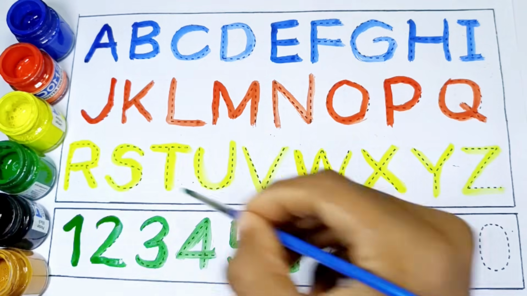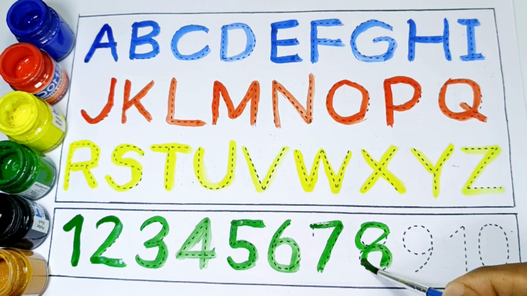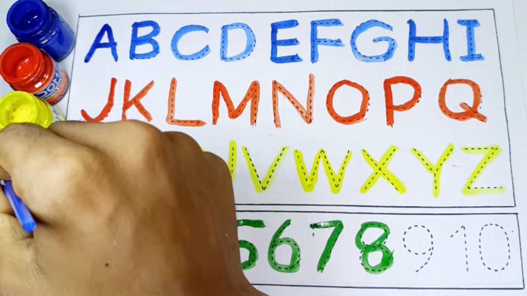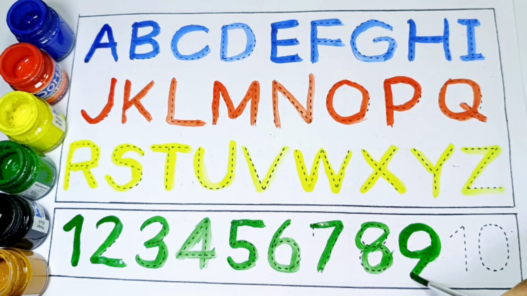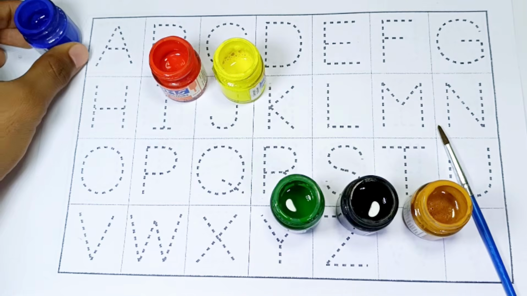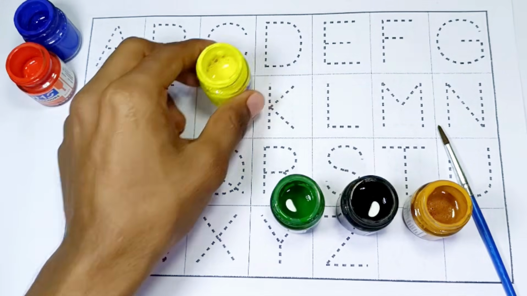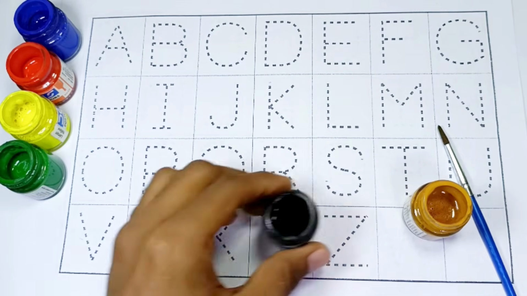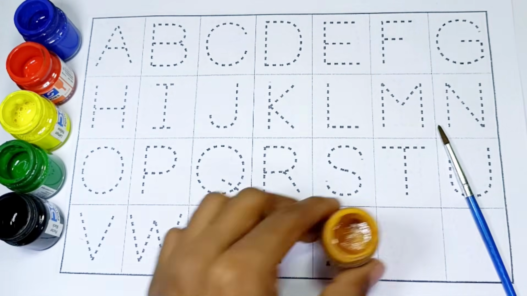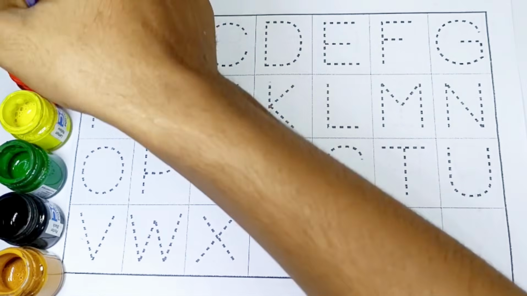6, 7, 8, 9, and 10. Blue color, red color, yellow color, green color, black color, and yellow ochre color. Kids, now you draw A and use blue color.